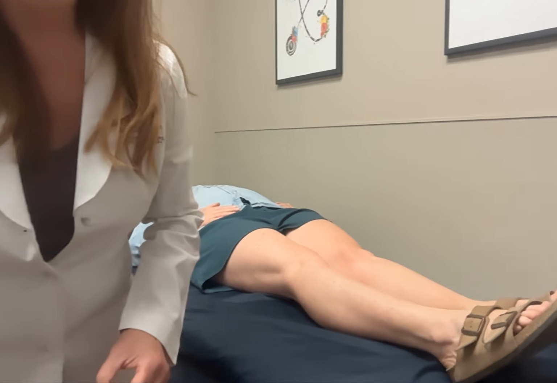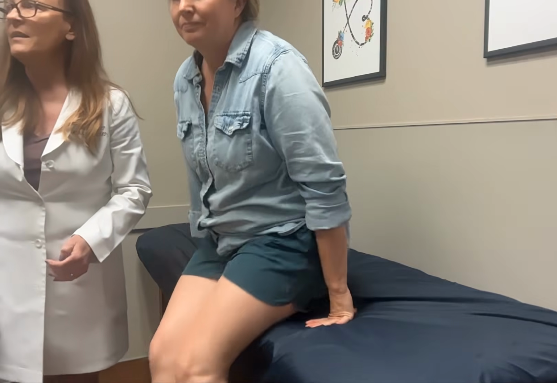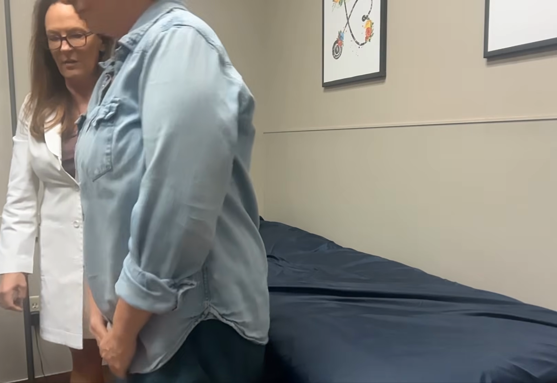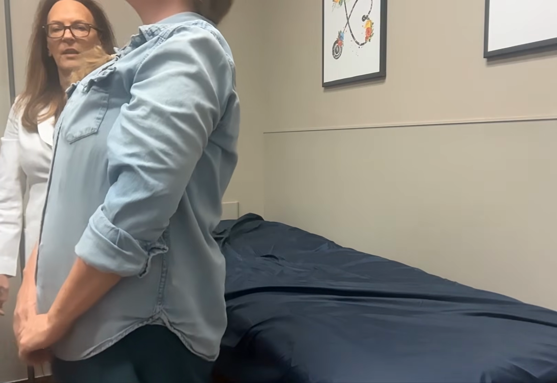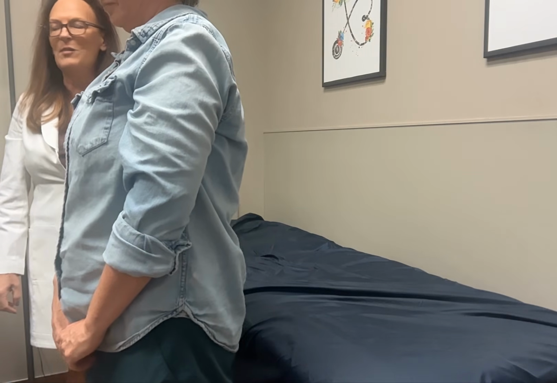The next thing we're going to do is a range of motion of the spine. So I'll have the patient stand, and we're going to check flexion. So have you reach down and touch your toes. All right. We're going to do an extension. So you're going to push back. All right. Give your patient a little bit of help so they don't fall.